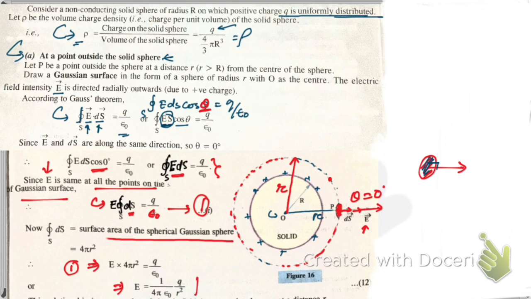This is the electric field at a point outside the sphere, and you can see this result is the same as the electric field at a point due to a positive charge q. So we can consider the charge distributed uniformly over this spherical surface to be concentrated at the center.